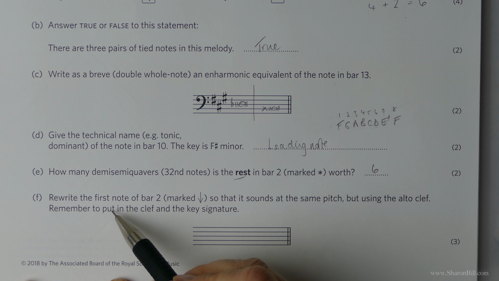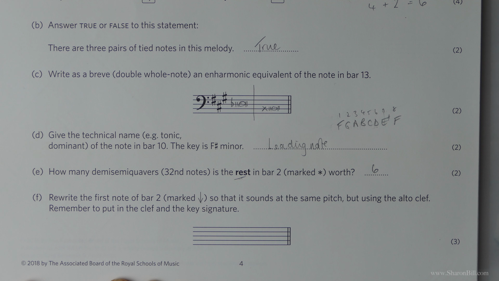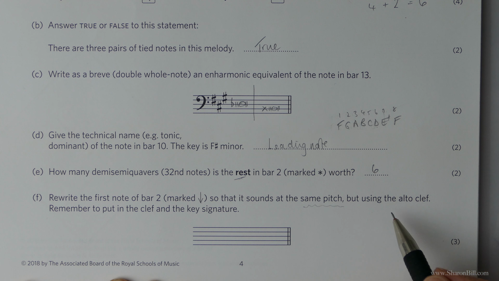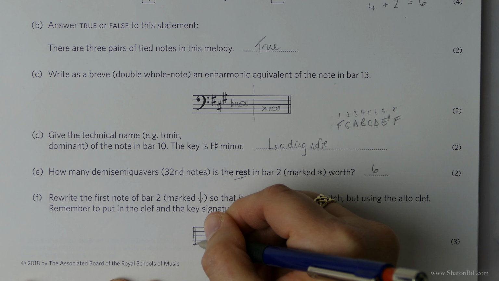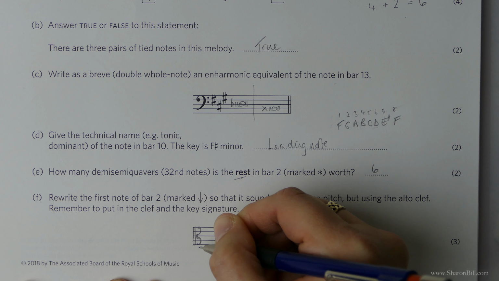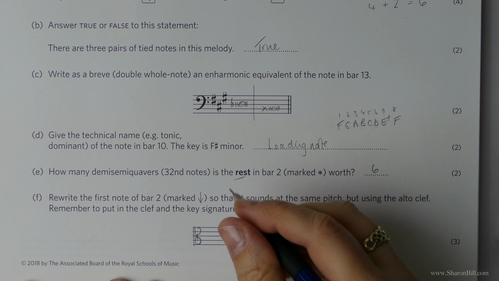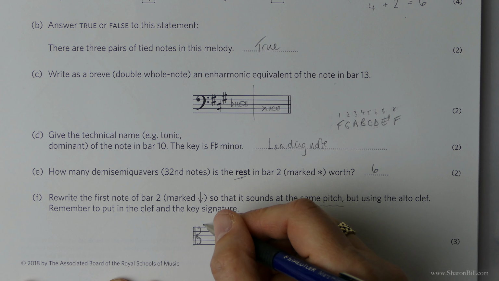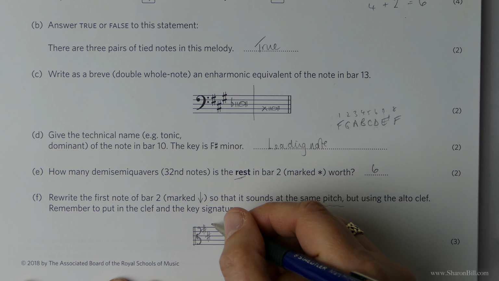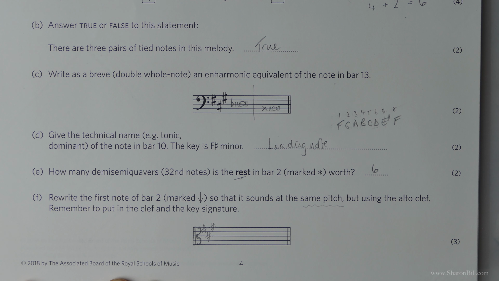So now then, last part of this question. We need to rewrite the first note of bar 2. It's marked with a little arrow, so it sounds at the same pitch. So we need to be careful we don't end up jumping octaves, but we need to use the alto clef. So we need to change the clef from bass clef to alto clef, keeping the pitch exactly the same. So the alto clef is positioned so that the middle line is now middle C. We have a key signature of F, C, G sharp. So C, D, E, F sharp is the top space, C sharp is the middle line, and then G sharp is the top line. There's our key signature.